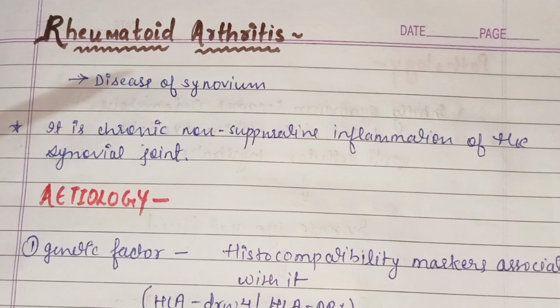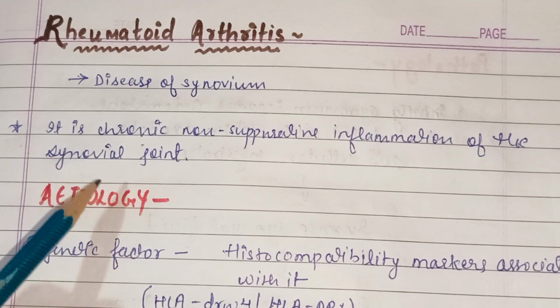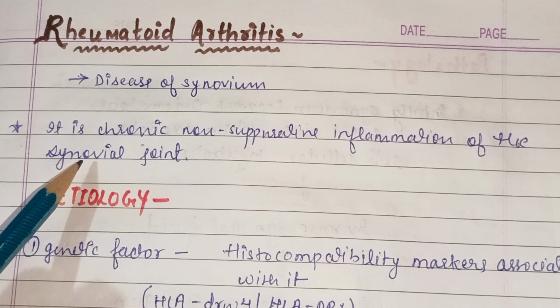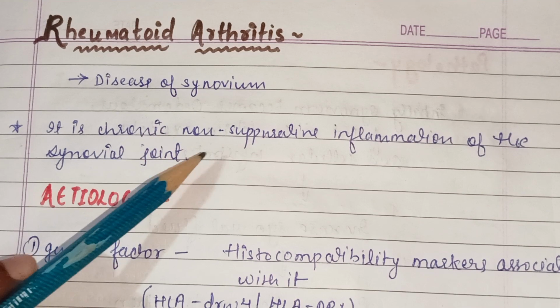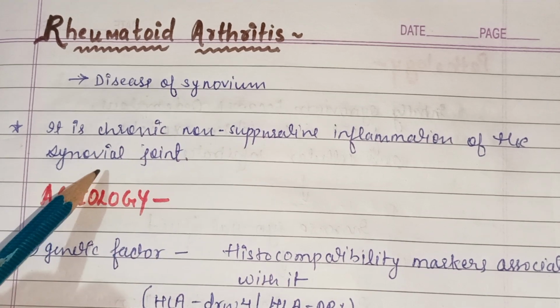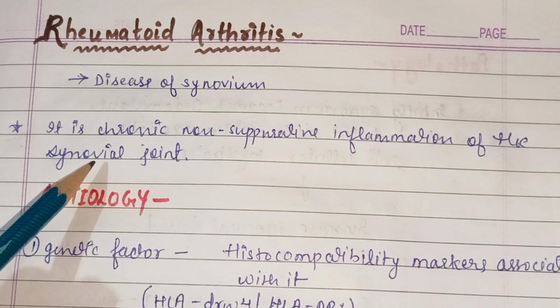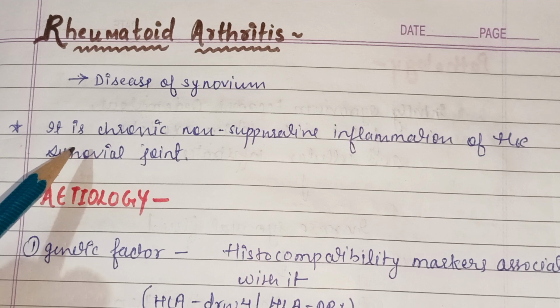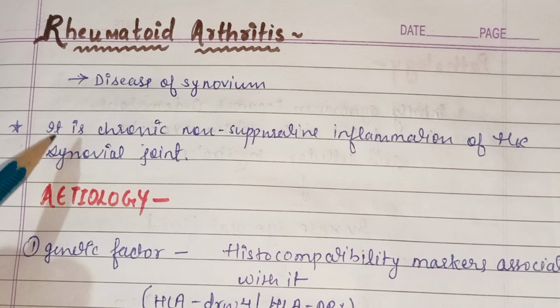Now you have to know about the synovial joint, the joint between the bones which is filled with fluid, so it causes a chronic non-suppurative inflammation. Synovial joints are the hip joint, shoulder joint, acromion joint. Okay, so you have to know this.